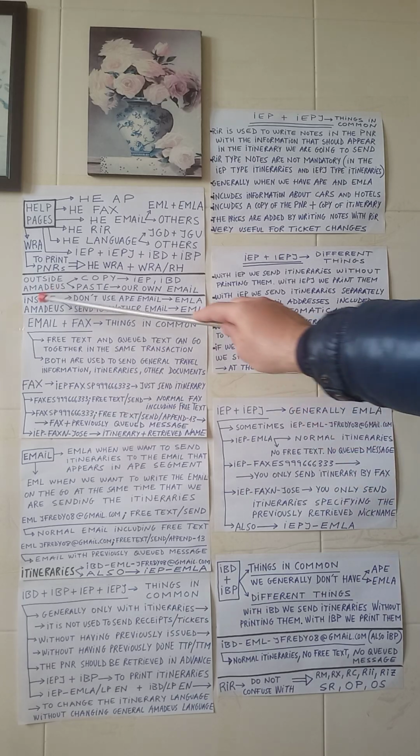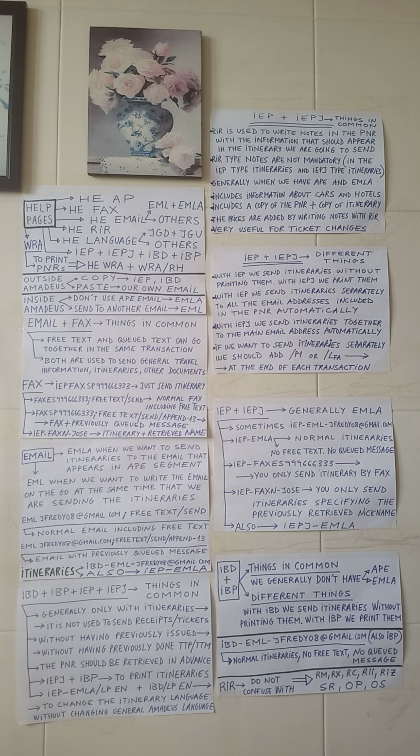Another particular situation is this one. That can occur when we send an email without leaving Amadeus and with all the information that Amadeus provides us. In this case, I consider it a particular situation because the client asks us to send the information to an email address different from the one that appears in the PNR's APE segment, okay? Therefore, we will send the message with the travel itinerary or other documents to the mail address that the client gives us at the last minute without leaving Amadeus.